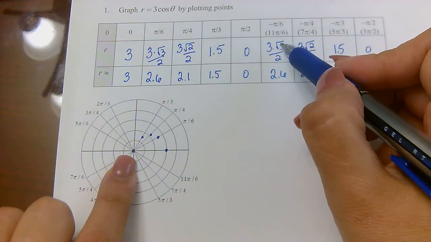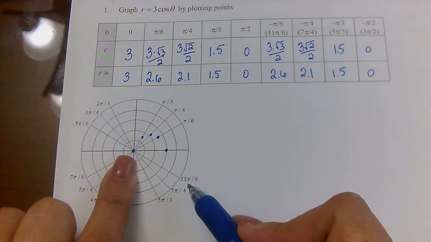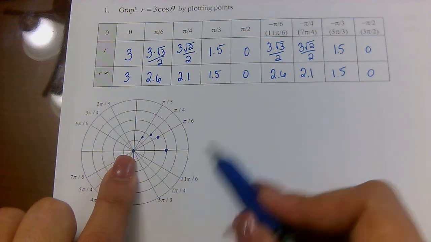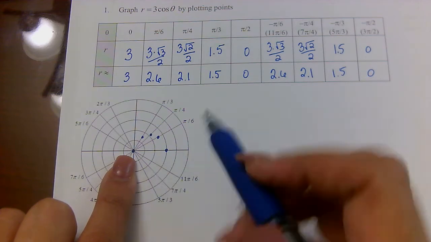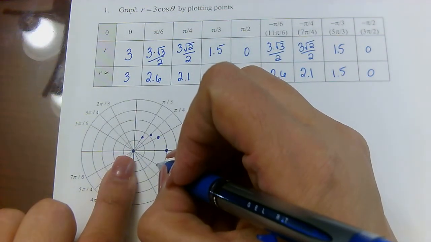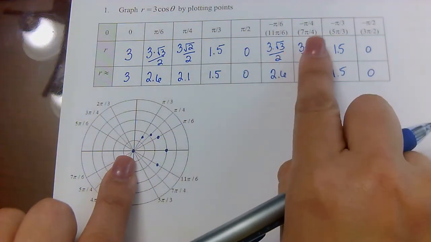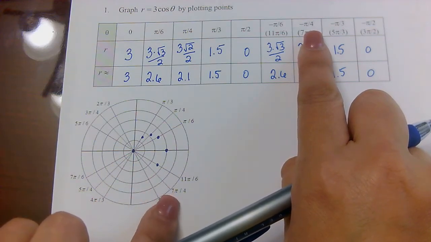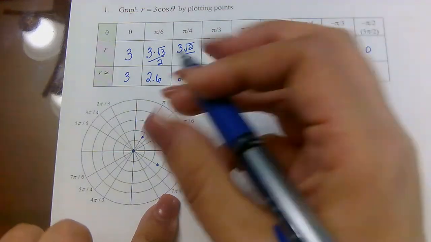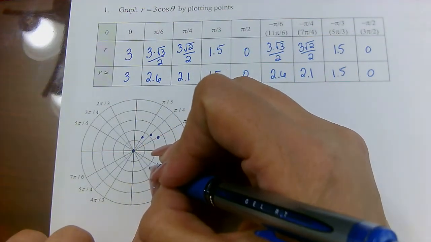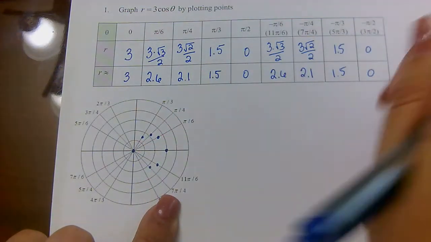Next one is going to be negative pi over 6, which is right here, and we're going to go out 2.6. So 1, 2, and a little bit more than half. About right here. Negative pi over 4, that's the same thing as 7 pi over 4, we're going to go out a little over 2. So 1, 2, and a little bit more.